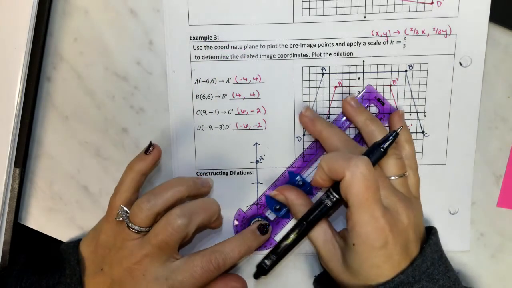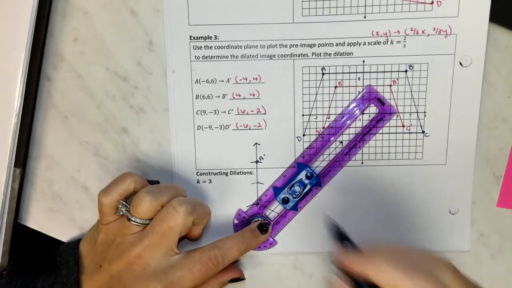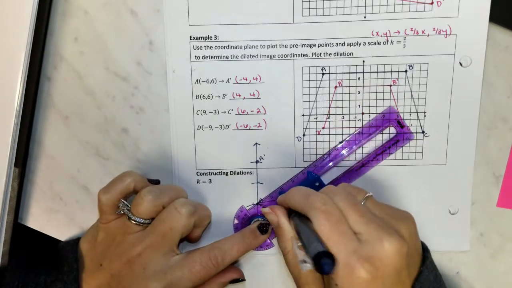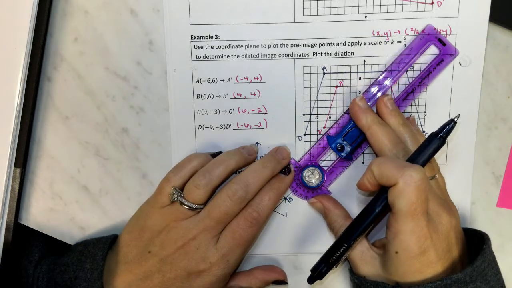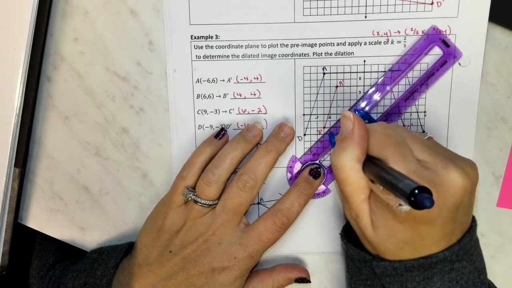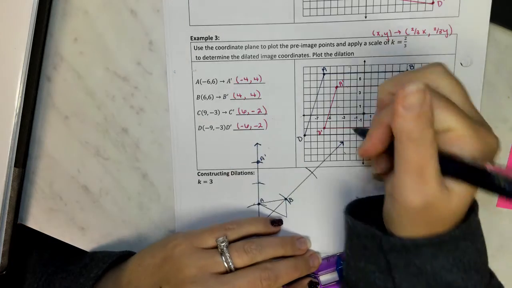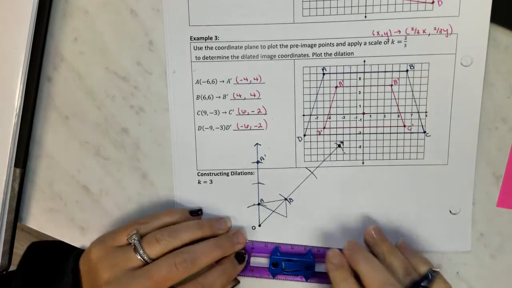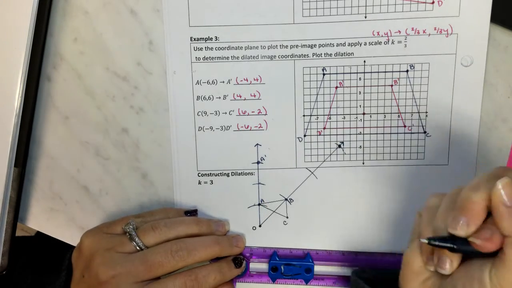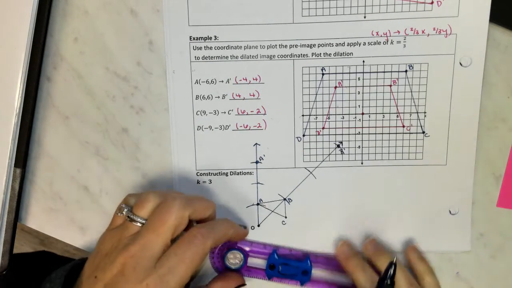So, I measure how far that distance is, and then I'm going to copy it. That would be twice the distance. Up here is 3 times the distance. Then for C, that would be B prime.